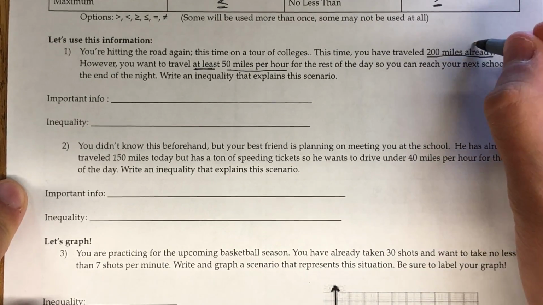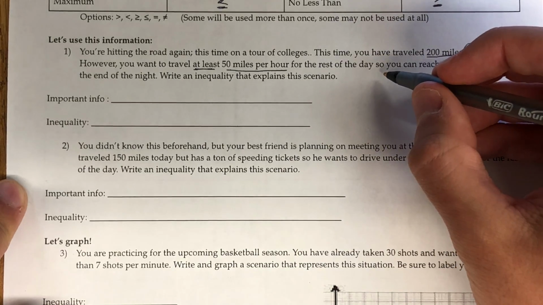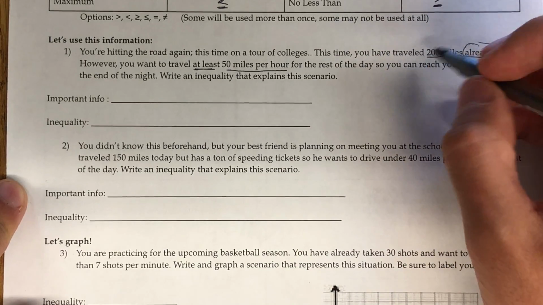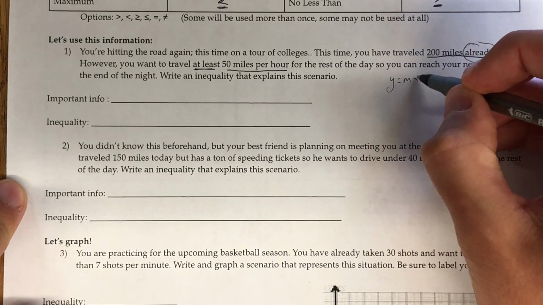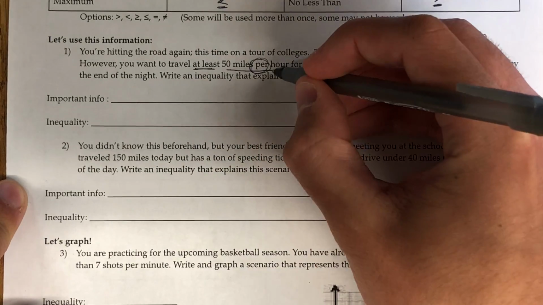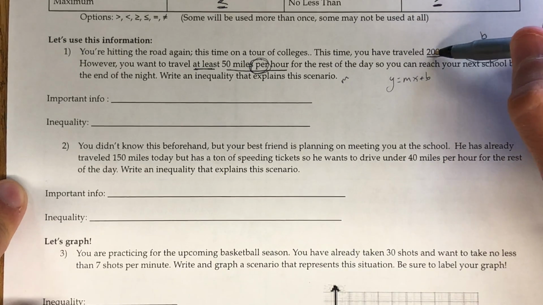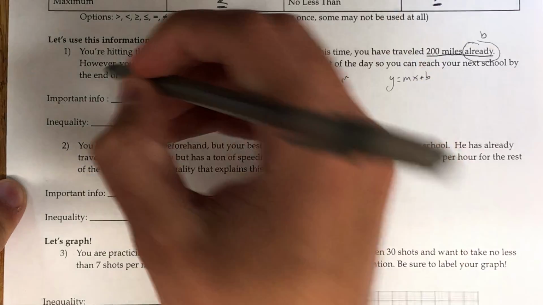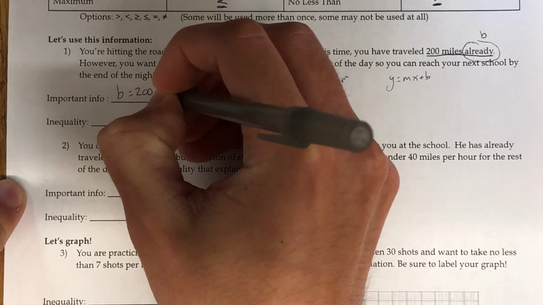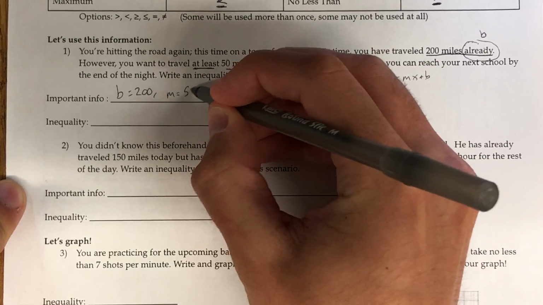So you may notice some of these key words. Remember when we talked about writing out scenarios for linear functions, like y equals mx plus b. We use words like already or started with for that b value, and we use words like per or every for our m, for our slope. So this is telling us that our b value here is 200, and our m, or our slope, is 50, because we're going 50 miles per hour.